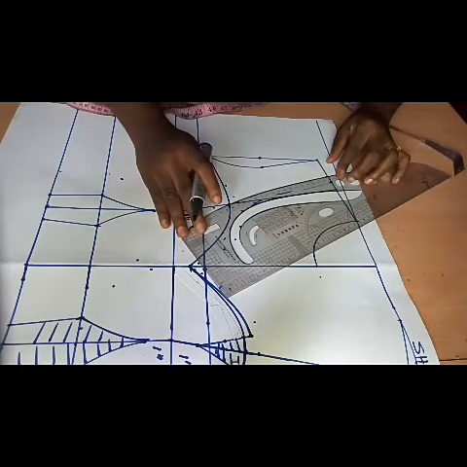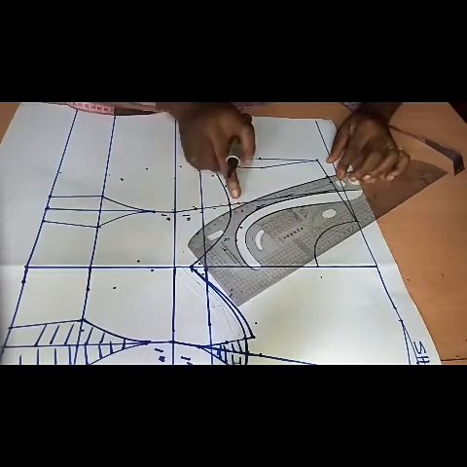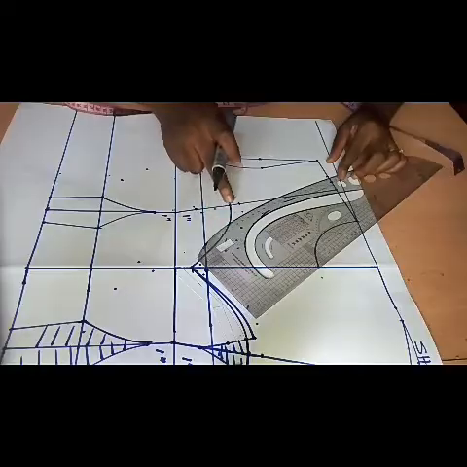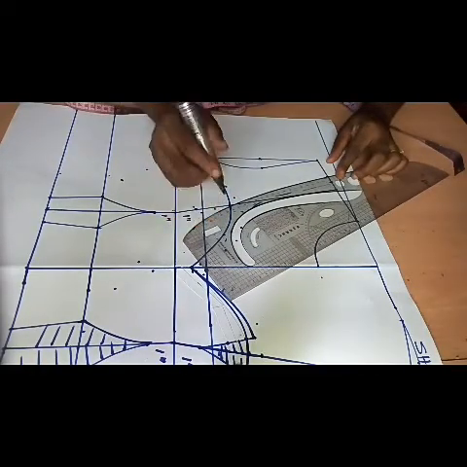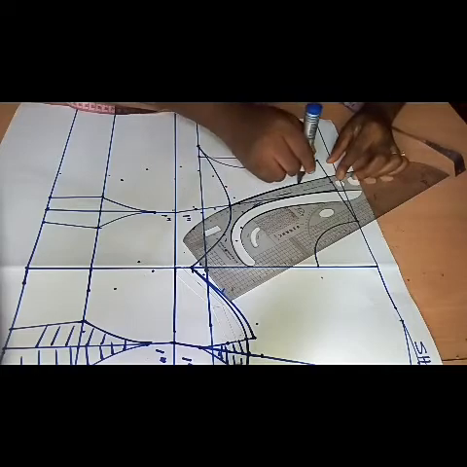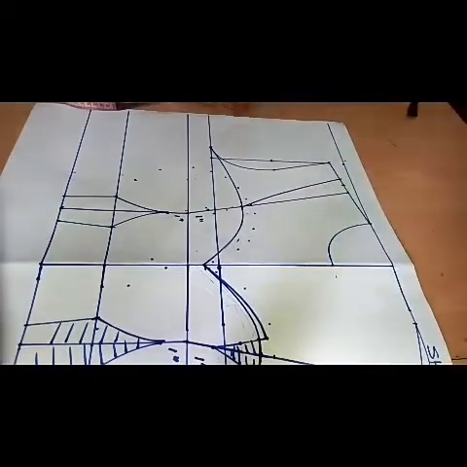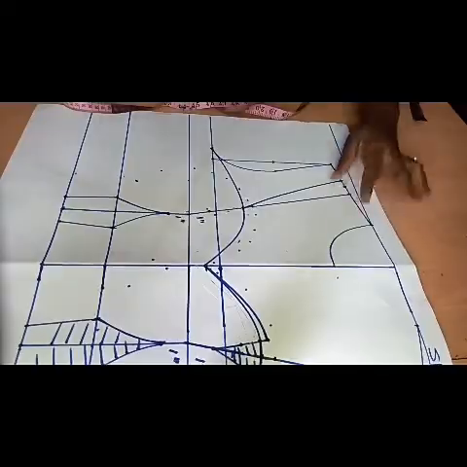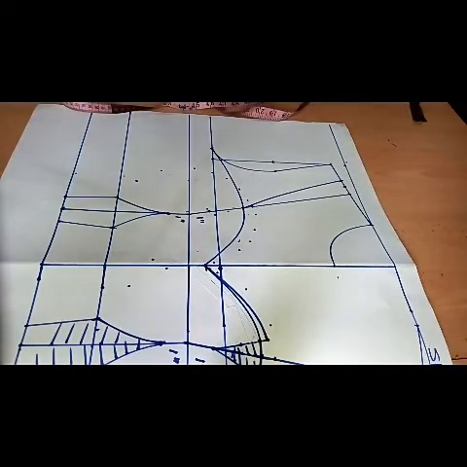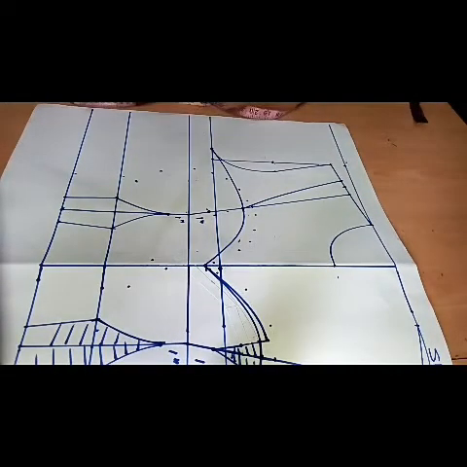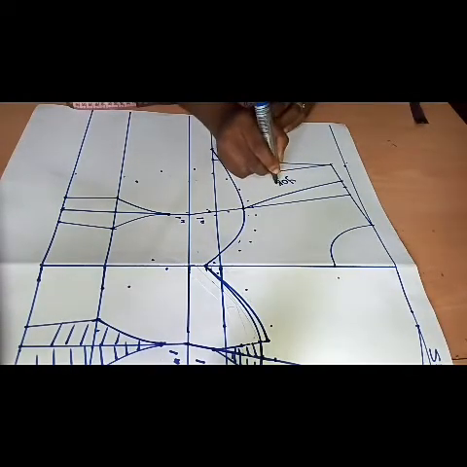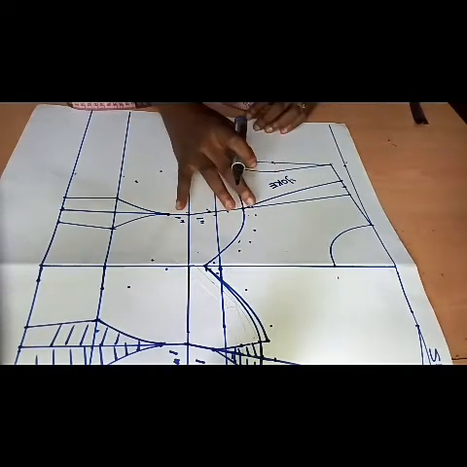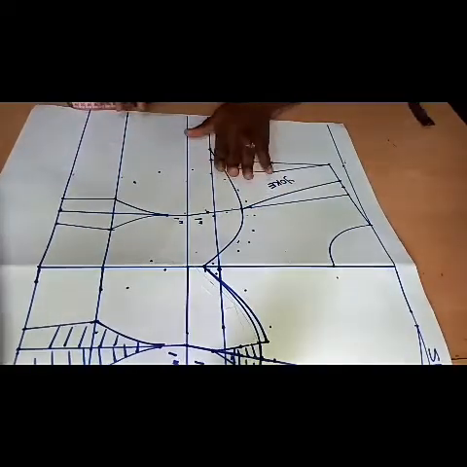Okay, so I might just connect back to this line that is touching the cup line. And I'll quickly connect it this way. Can you see? So what does that mean? Please don't be confused with this other line. I could have used a different marker, but I believe you understand what I mean. So this is the little yoke that you are going to have.